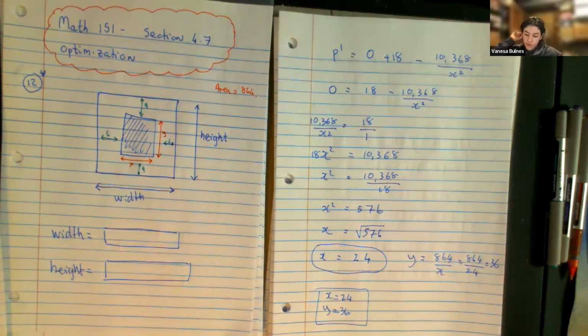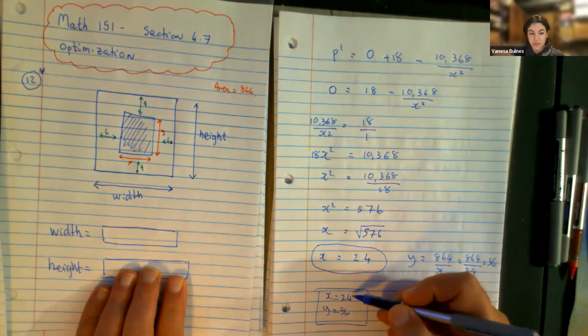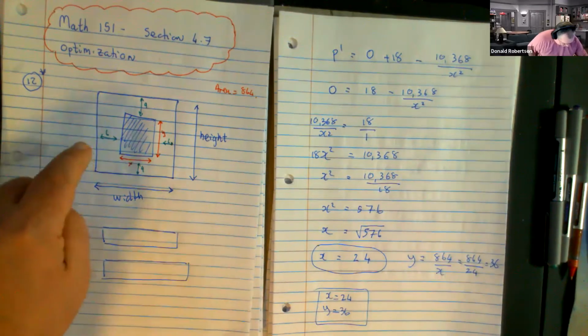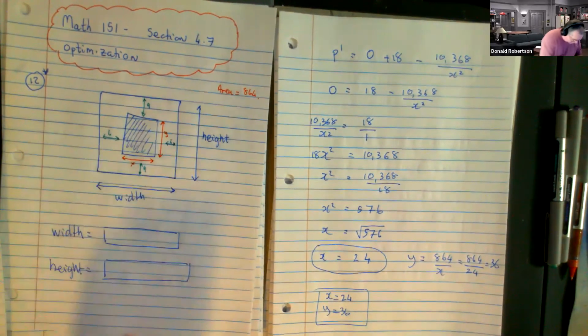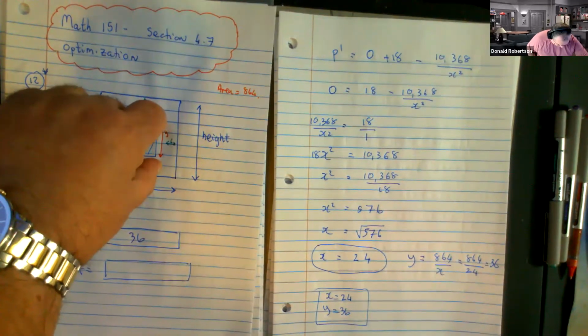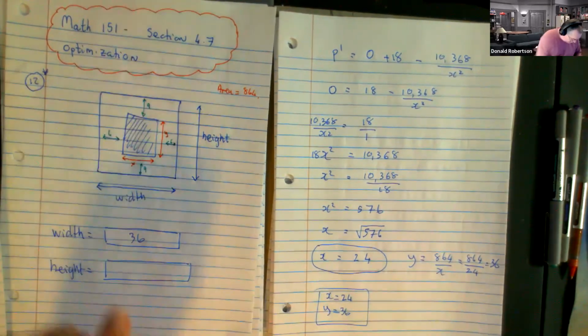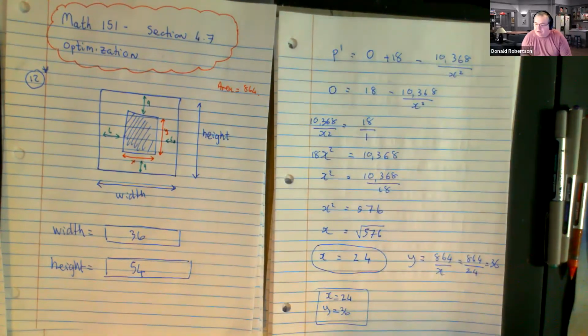You plug in the X plus 12 and the Y plus 18. Okay, so if this is 24, you add 12 and you'll get 36. And this guy is 36, and you add another 18 to it and you get 54. And those are the two numbers that you get in the answer.